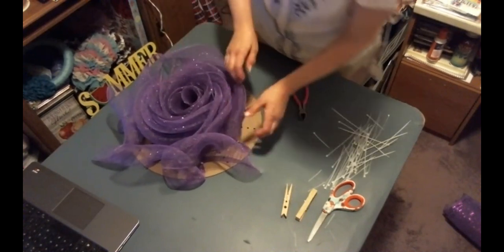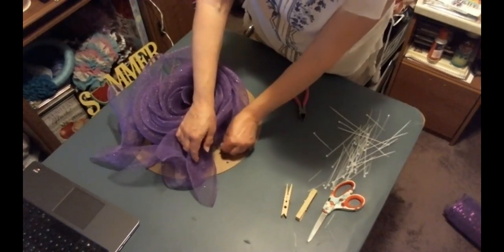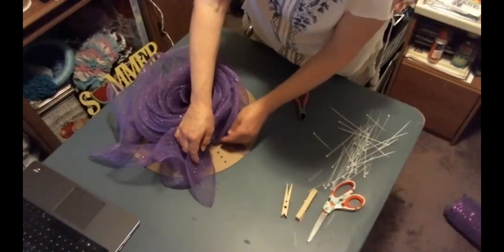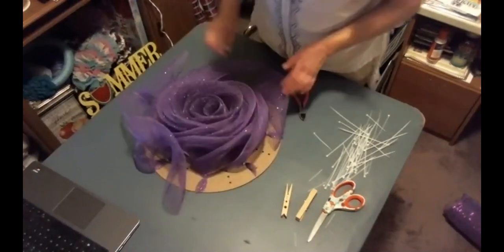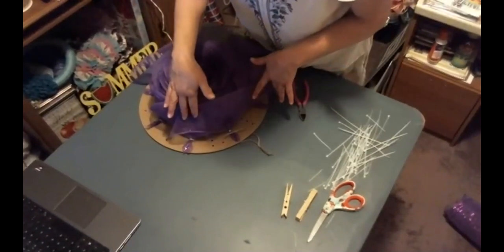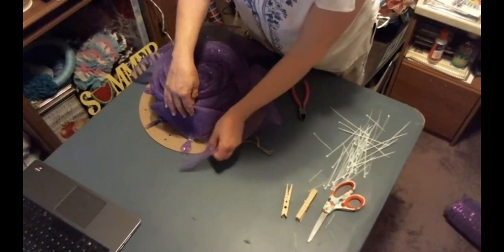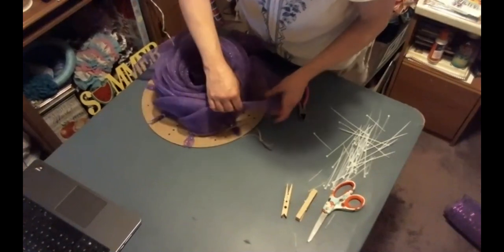You know what I find that makes it a little easier? When you have your end piece here, try to tuck it underneath. That helps. Instead of just laying them around each other, take your little ends and tuck them underneath a little bit, and that'll help hold it. You see what I mean?